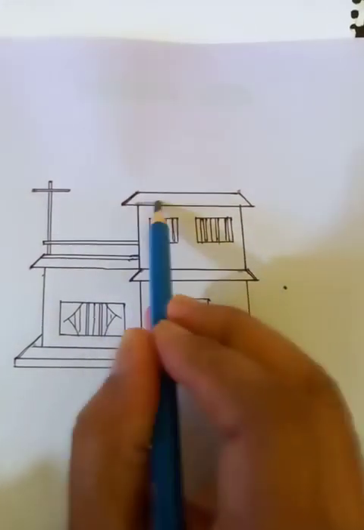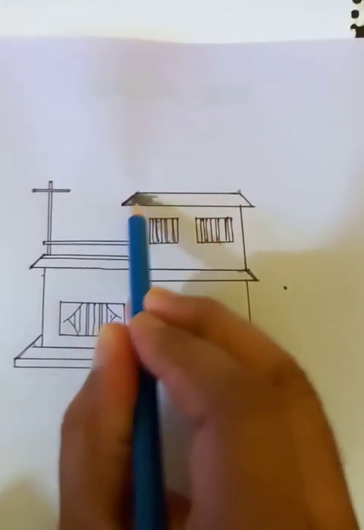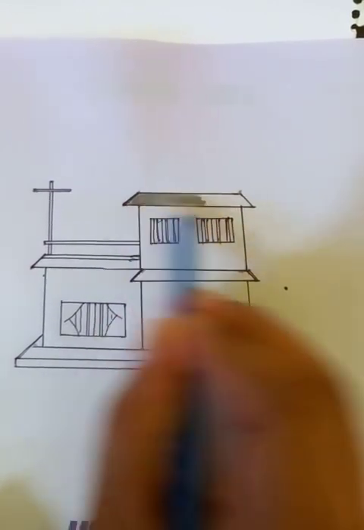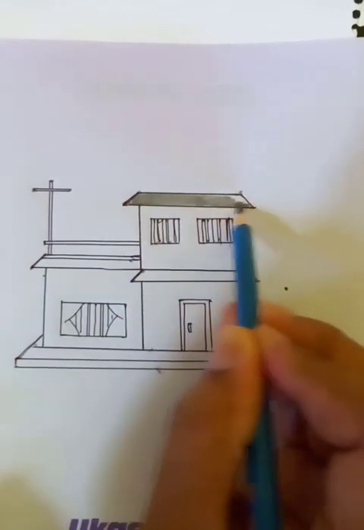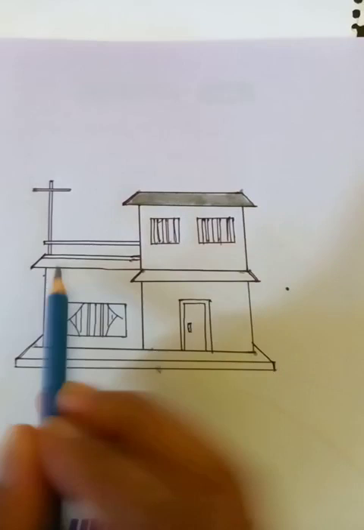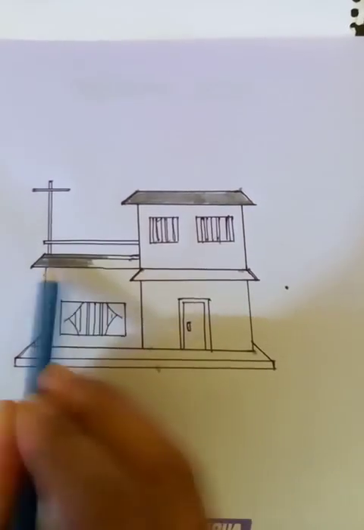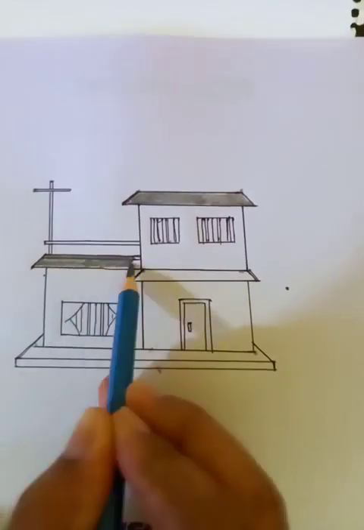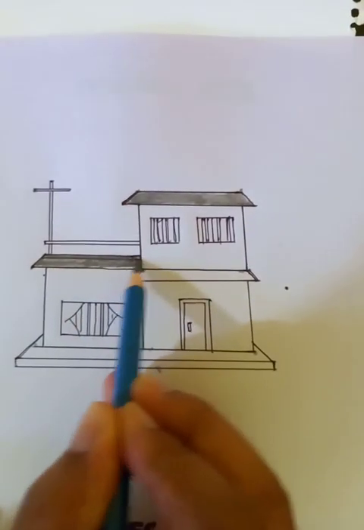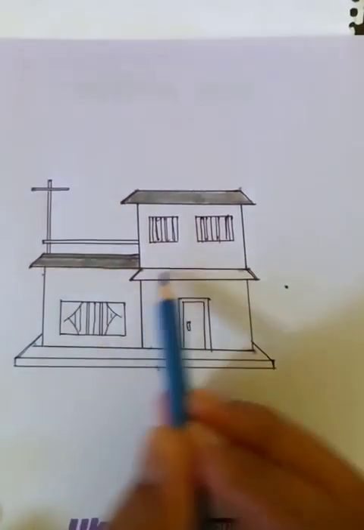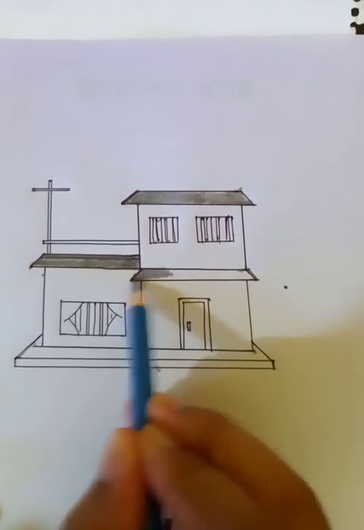Let's make the rooftop darker. This one will be darker. Also this one will be darker.